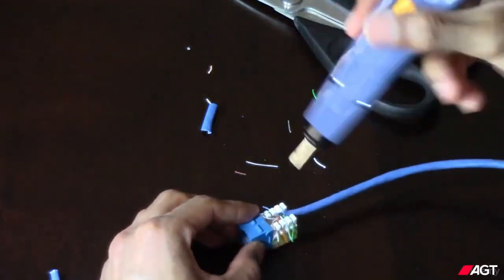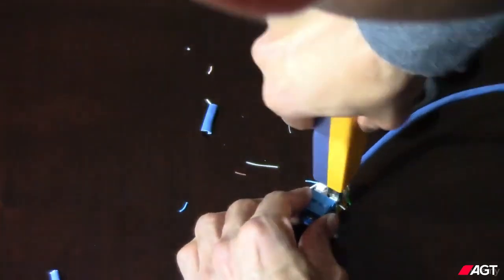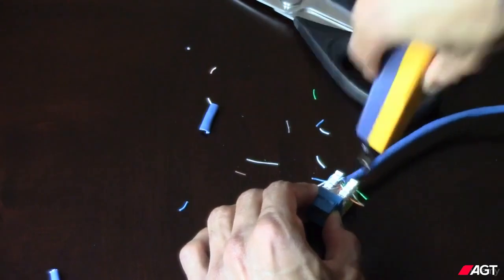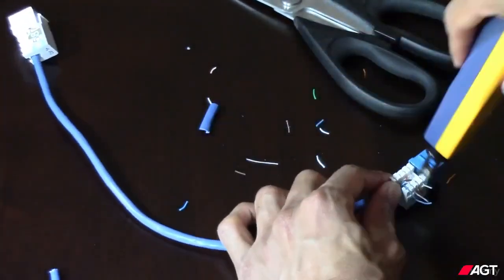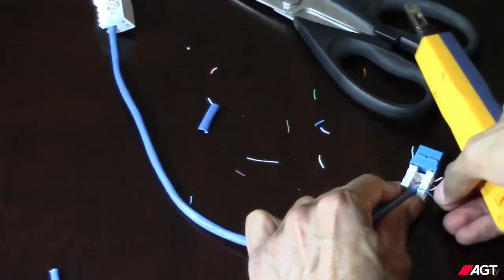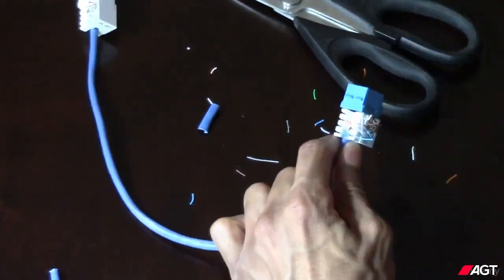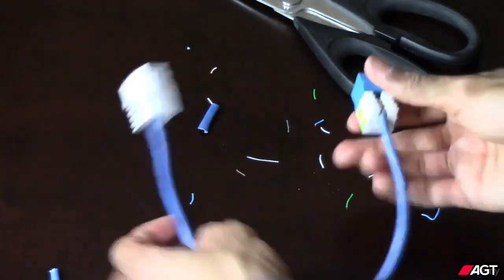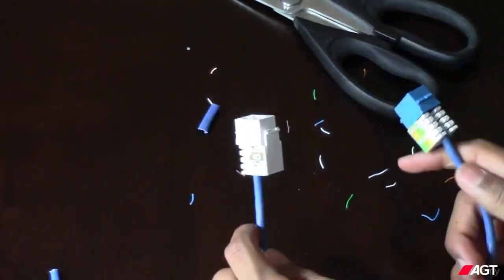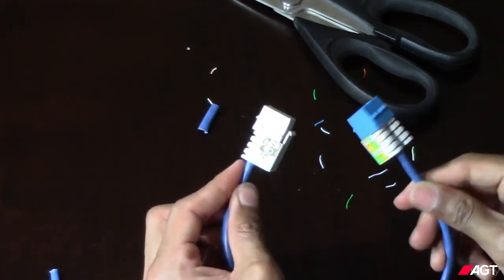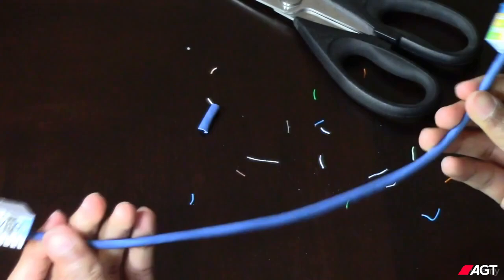And punch them all down. Now we've successfully created a female to female Ethernet cable. I'm sure all of you know what comes next, testing. So I'll see you in the next video.